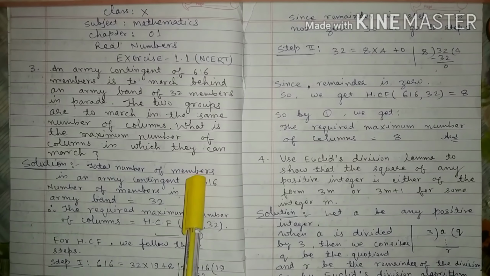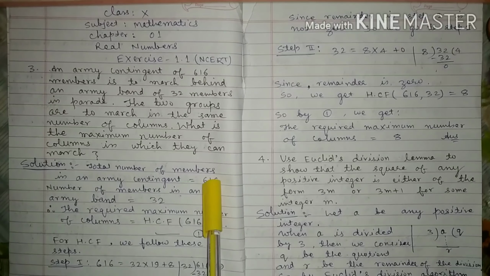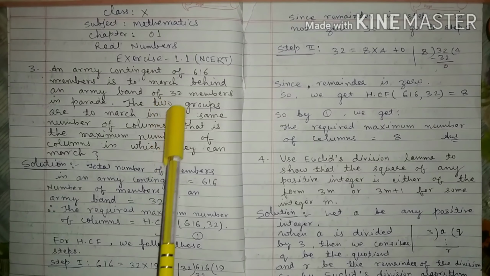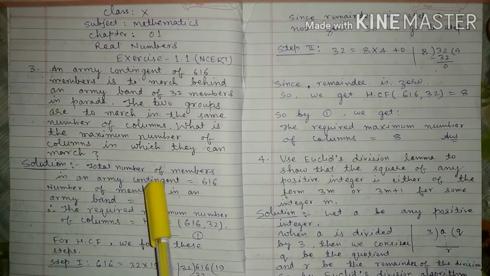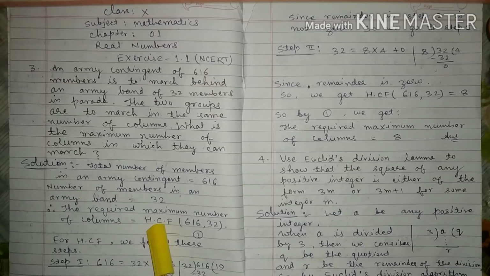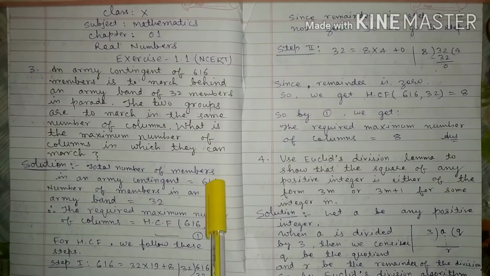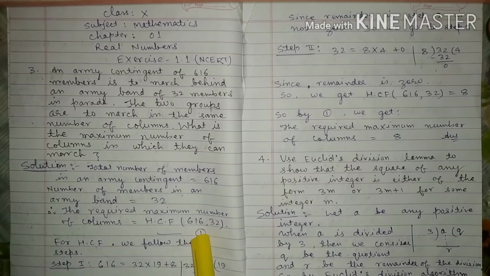Total number of members in an army contingent is 616. Number of members in an army band is 32. Therefore, the required maximum number of columns is equal to HCF of 616 and 32. We write this as equation 1.